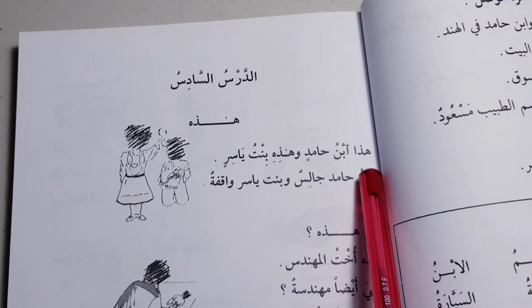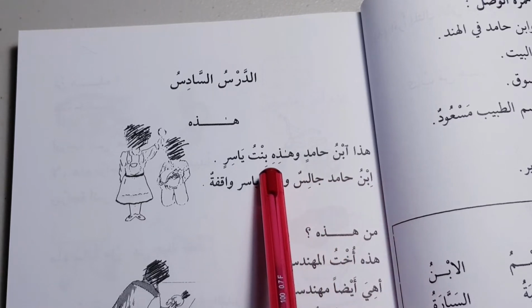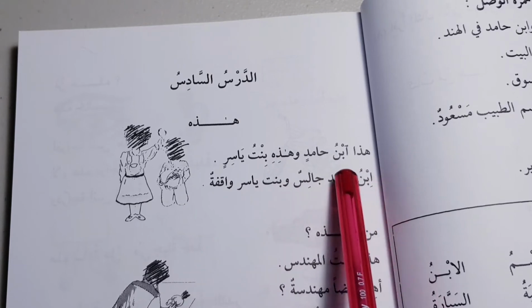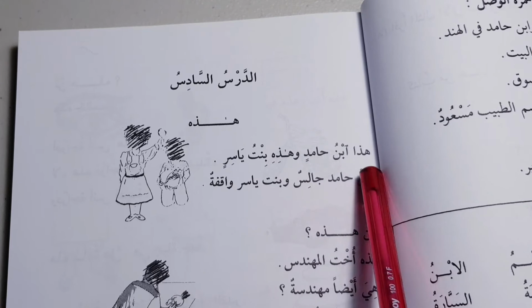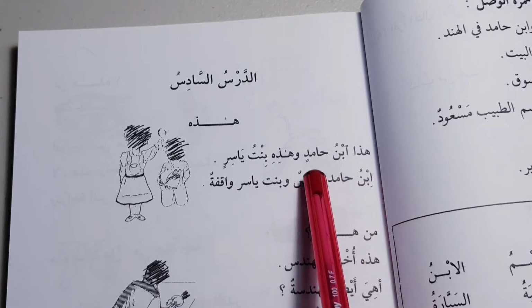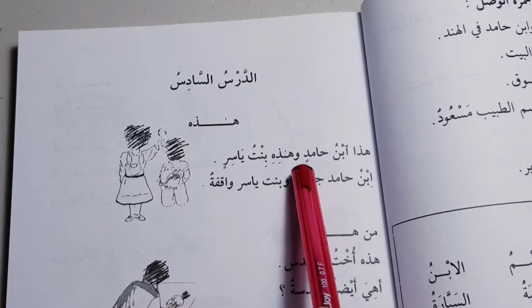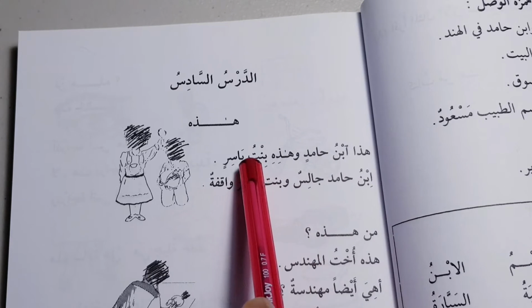طيب, this says هذا ابن حامد وهذه بنت ياسر. 2 sentences. هذا ابن حامد. This is Hamid's son. وهذه, this is what we're learning. وهذه is the feminine of هذا. وهذه بنت ياسر.